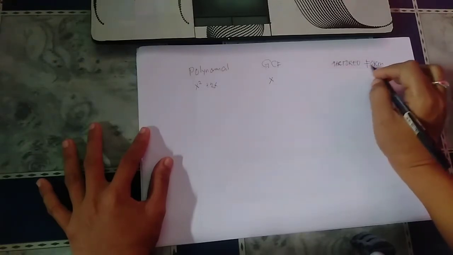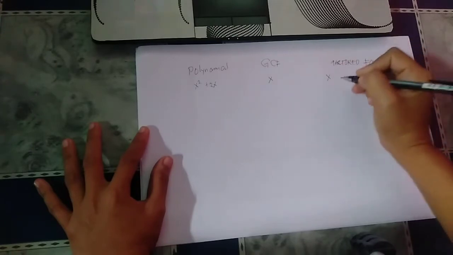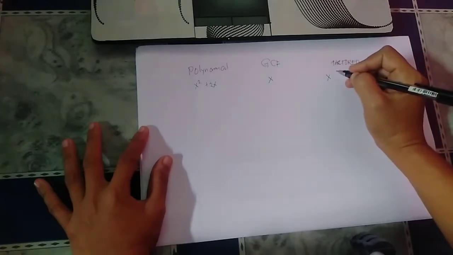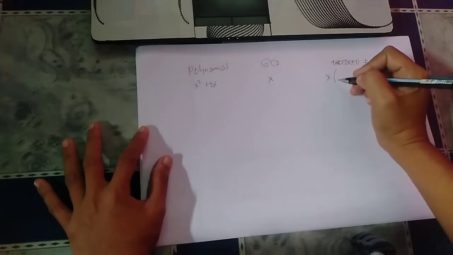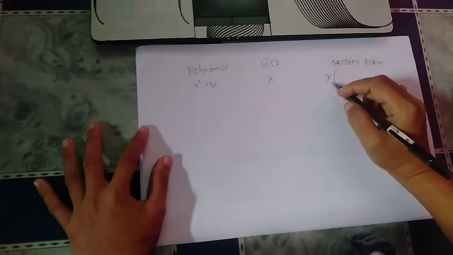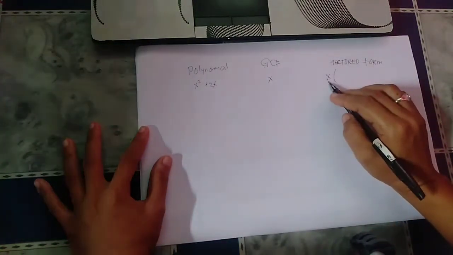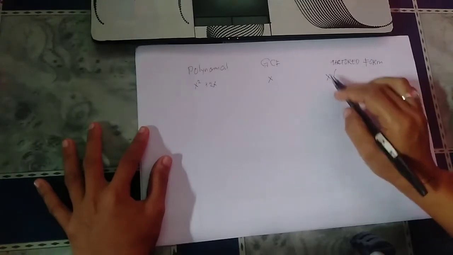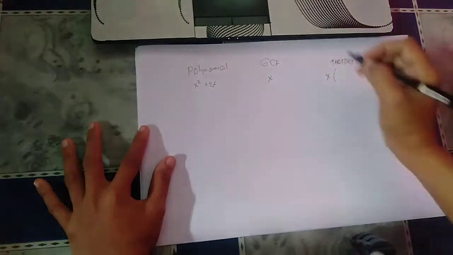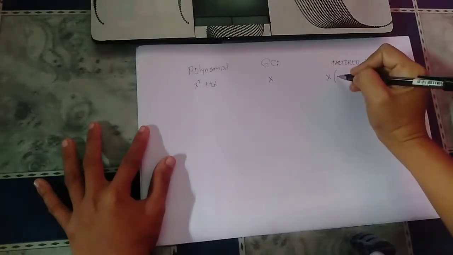How are we going to factor this one? First, you have to write the greatest common factor and we are going to use parentheses. Open parentheses. Okay, since we already wrote the x, what do we multiply to x to come up with x squared? We have to multiply x by another x.